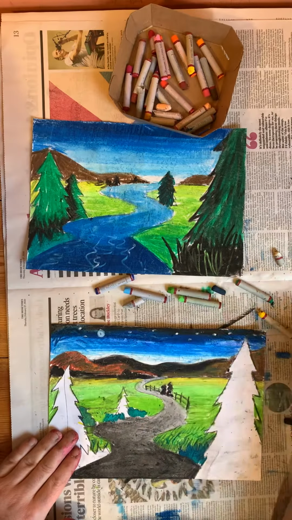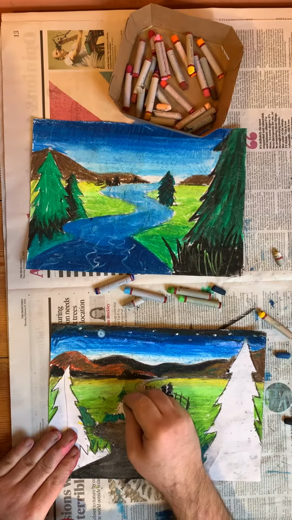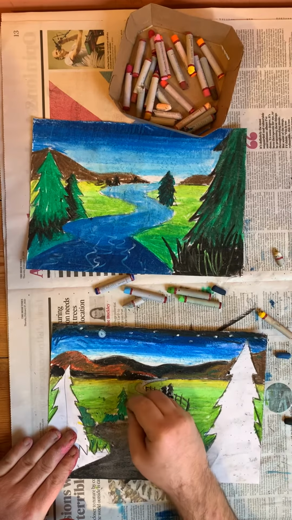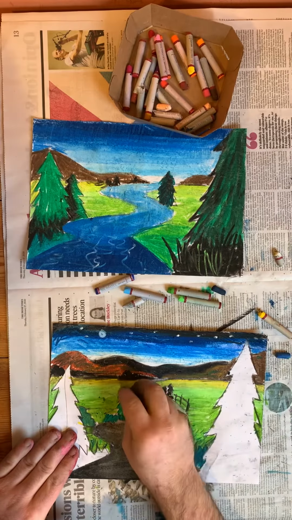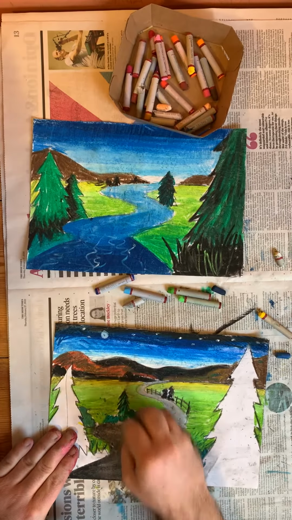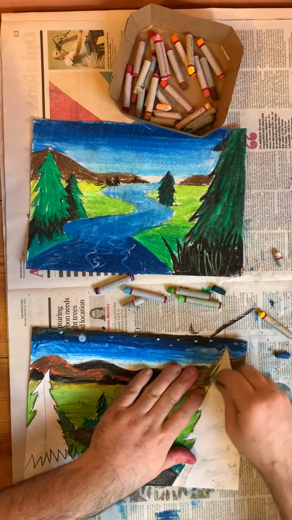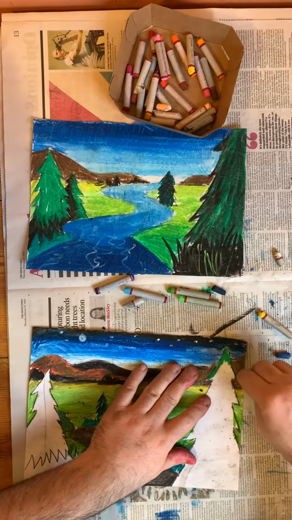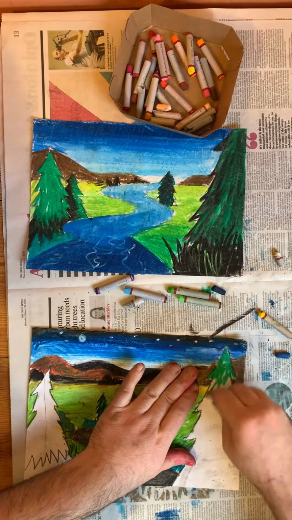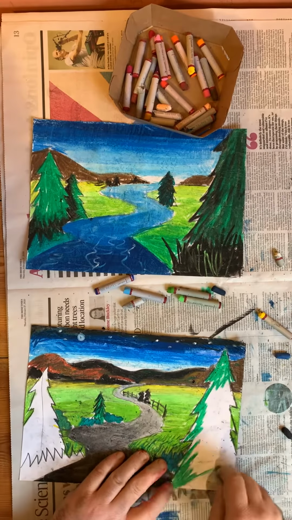I'm going to use this medium shade of green for this tree, and then maybe some black over it to draw in some of the texture, like so. I'm going to mix now a bit of this bright green first to shade this tree here.